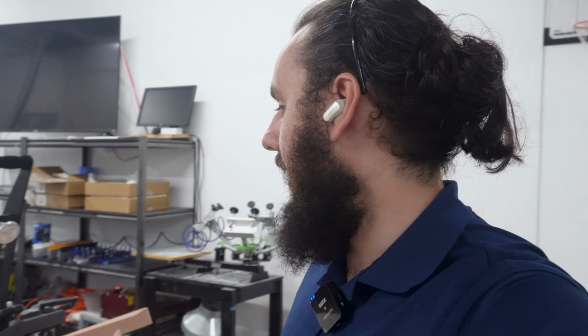So what we do is every time that we're ordering heat transfers or printing t-shirts, whatever it is, we always like to print or make a couple extra transfers. We do that for a few reasons.